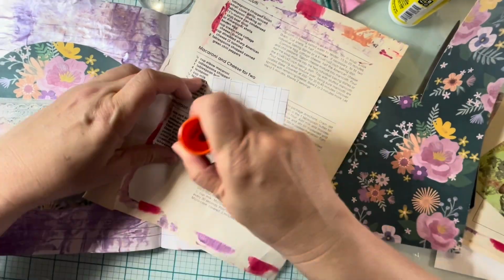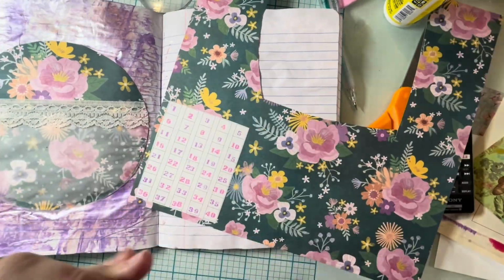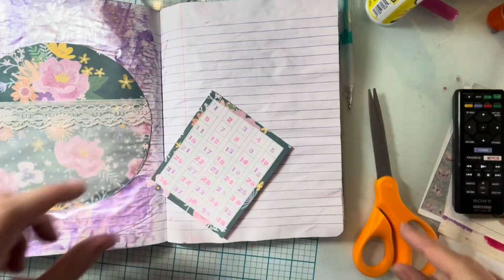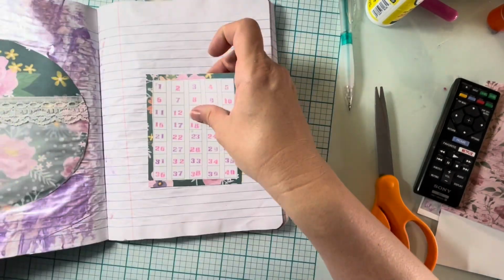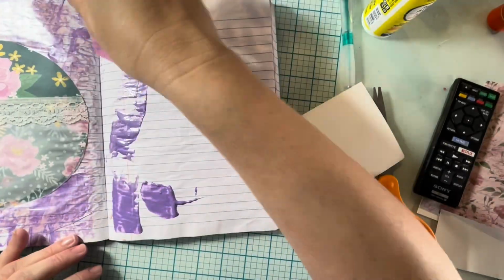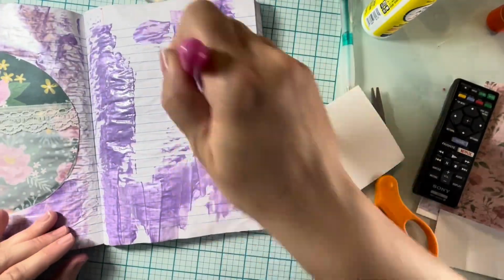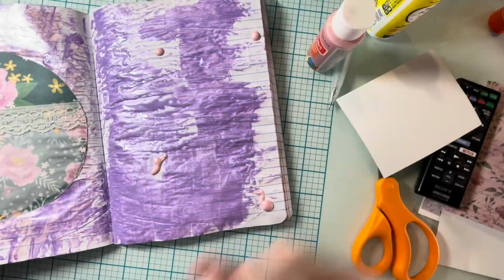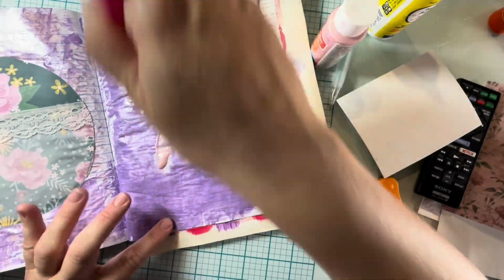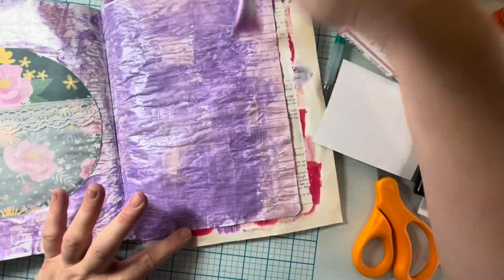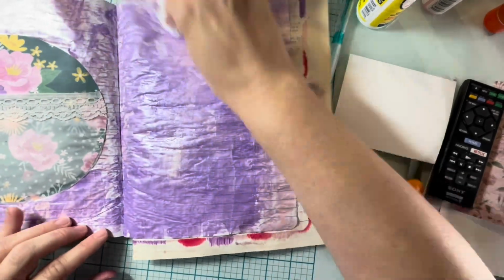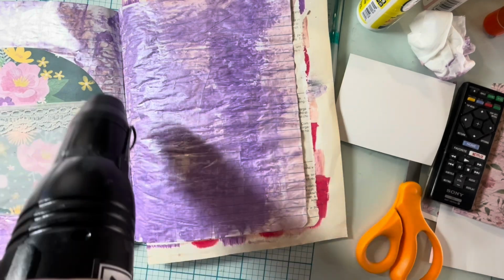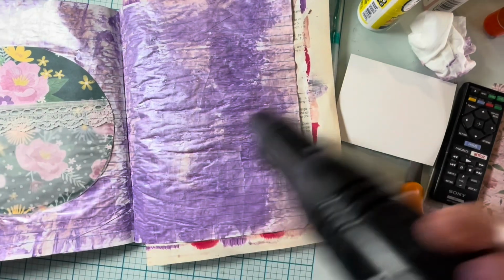So here I am getting ready to back the tracker and put that down. And of course I have to paint this side of the paper, and I'm using the same paint as I did on the left side. It is Folk Art Purple Lilac acrylic paint. It's the metallic. And then Craft Smart, more metallic acrylic paint in Pink Blush Pearl.